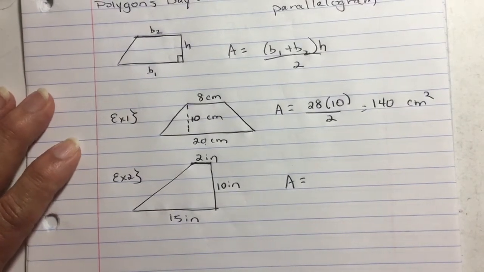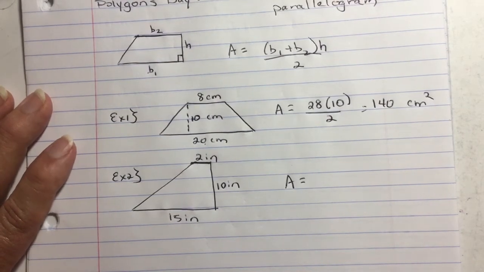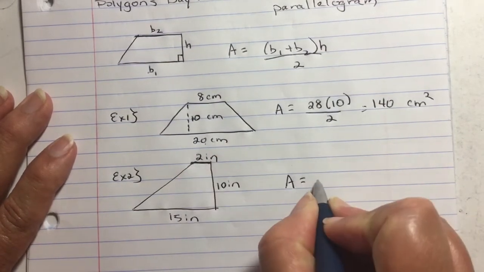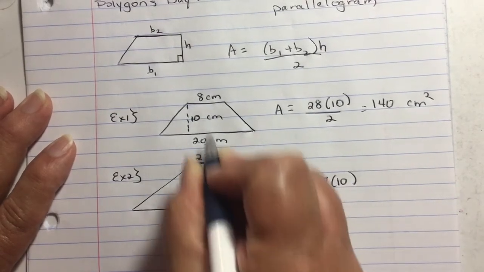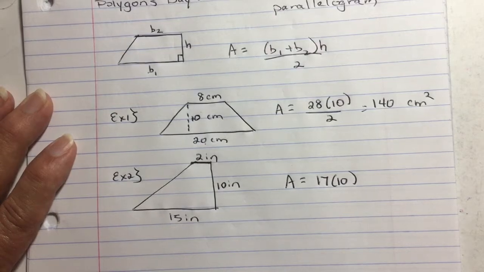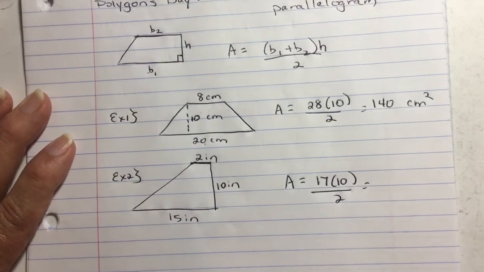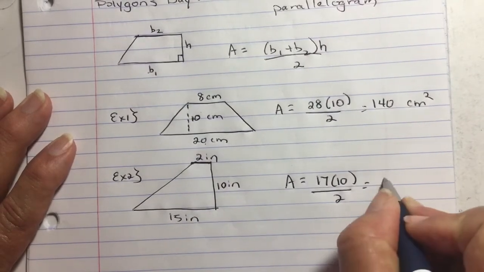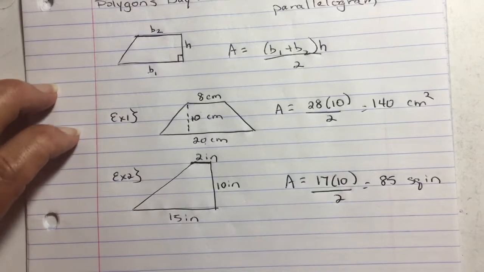Go ahead and pause the video while you calculate this area. All right, you should have added the bases, 15 and 2, and got 17, multiplied by the height of 10. I probably should have used something different since that's what I used there. And then divide it by 2. Answer was 85 square inches. Again, don't worry so much about the units.